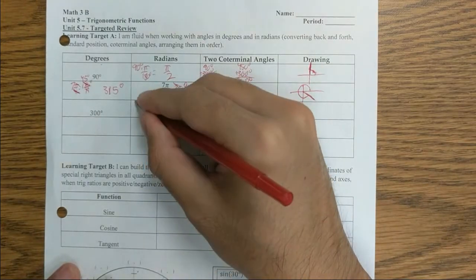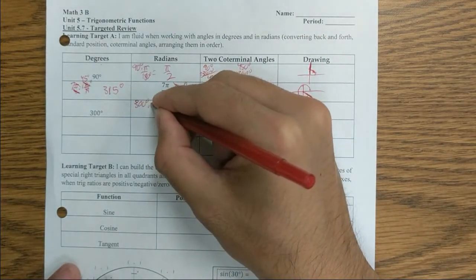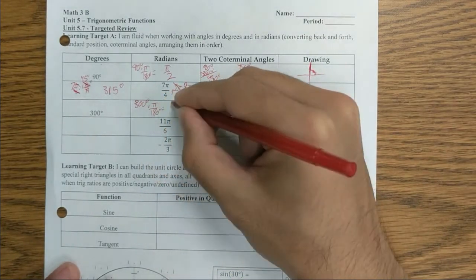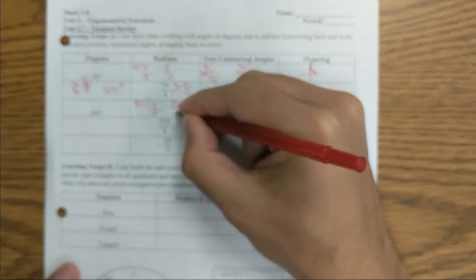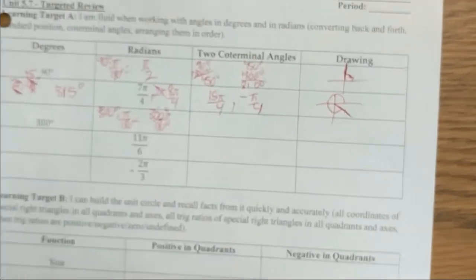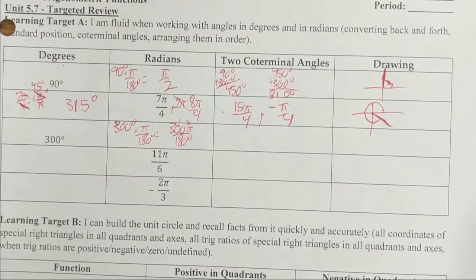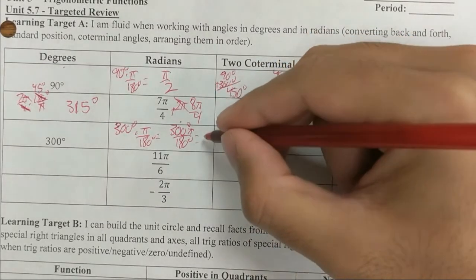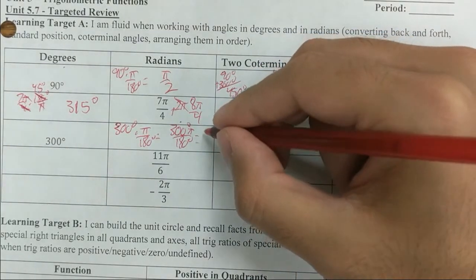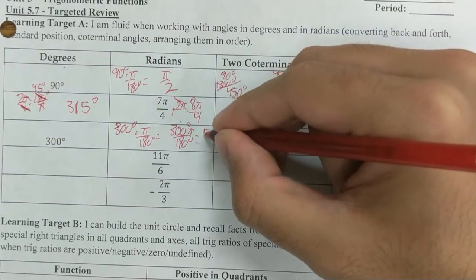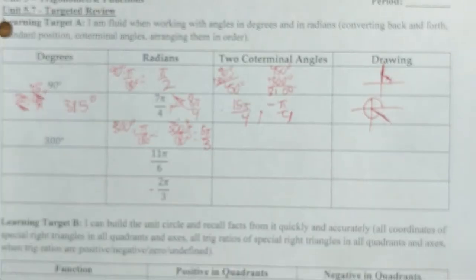Okay, 300 degrees. So 300 and 180 are both divisible by 60. So this becomes 5 pi over 3.